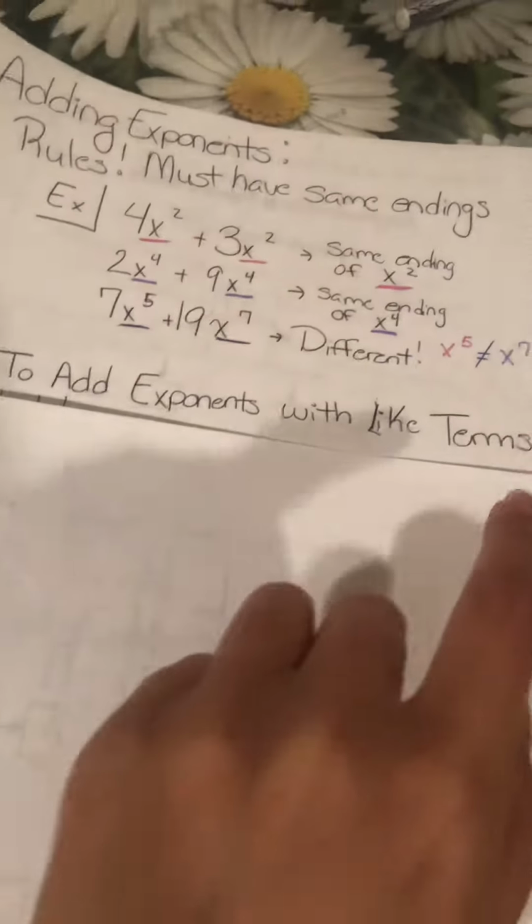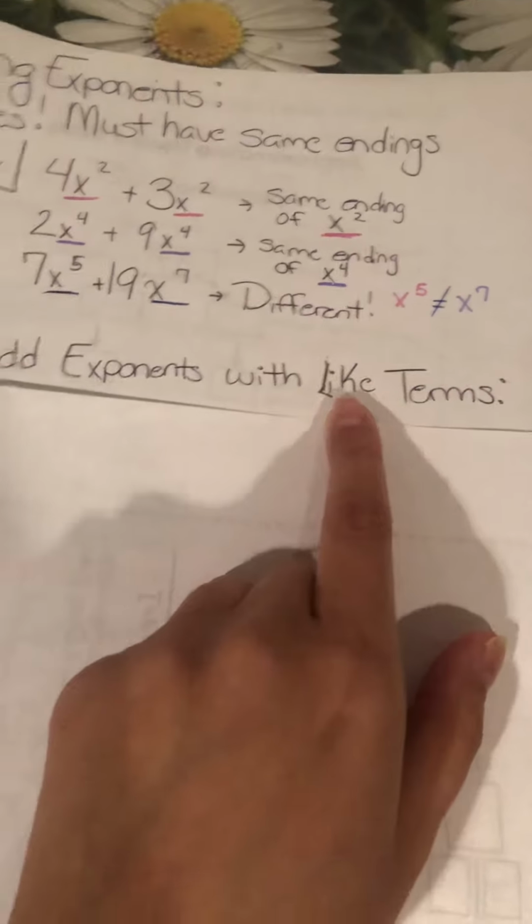But first, I want to show you how to add exponents with like terms. I promise that's an L. Here is how you do it, regularly. What do I mean by regularly? You'll see in a bit.